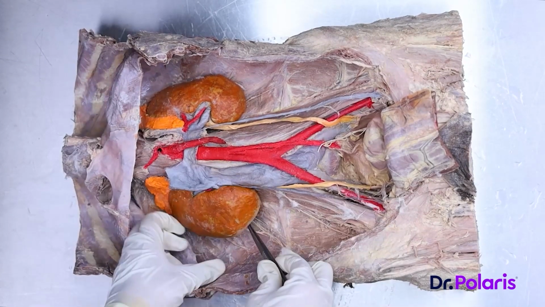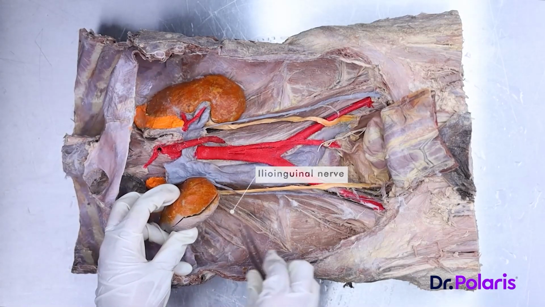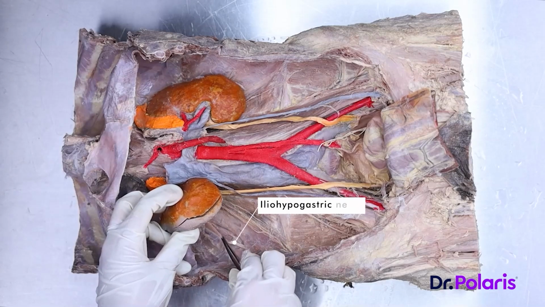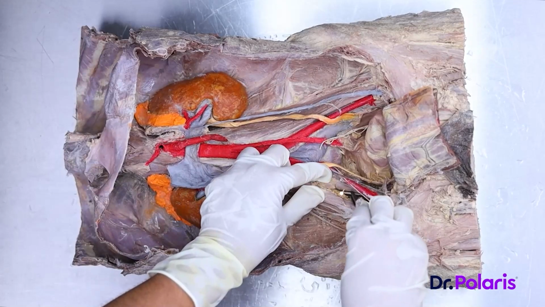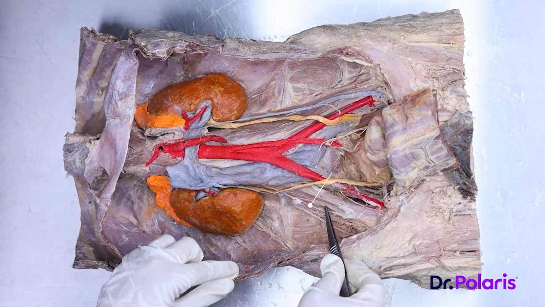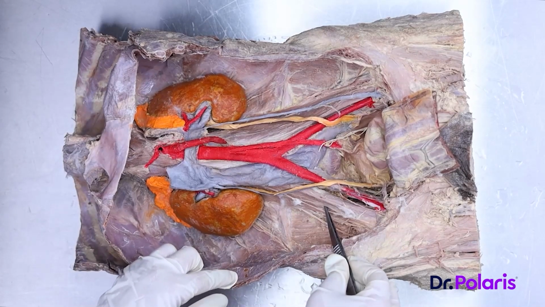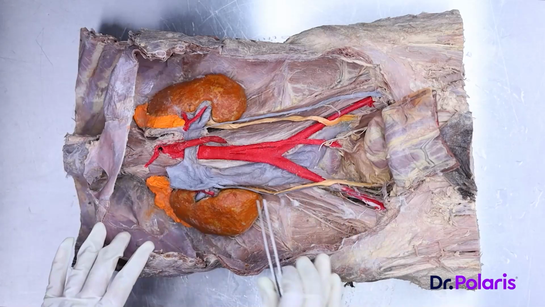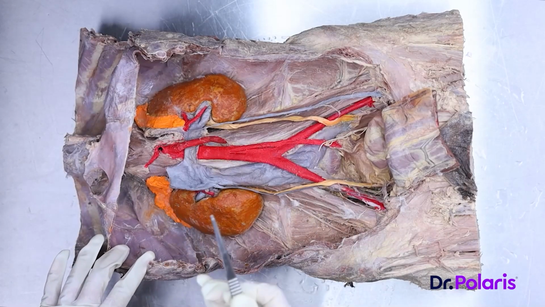Then I just lift the kidney. You can see two nerves, one thin one called the ilio-inguinal nerve and the thick one called the ilio-hypogastric nerve. Now if I go medial to this psoas major, I see the obturator nerve, and on the psoas major we see the genitofemoral nerve. These are the main contents we see in the posterior abdominal wall once we remove the intestines, the pancreas and the duodenum.